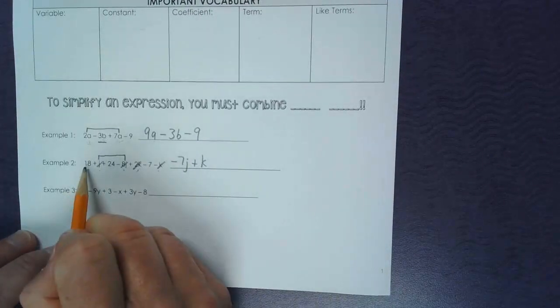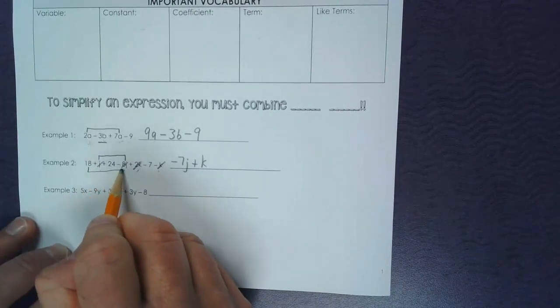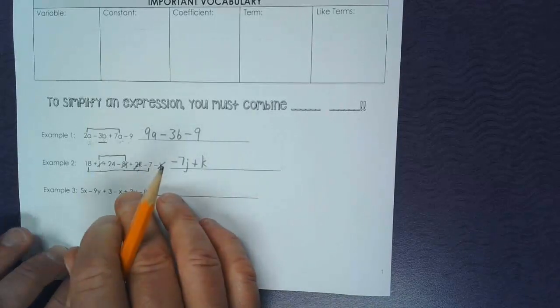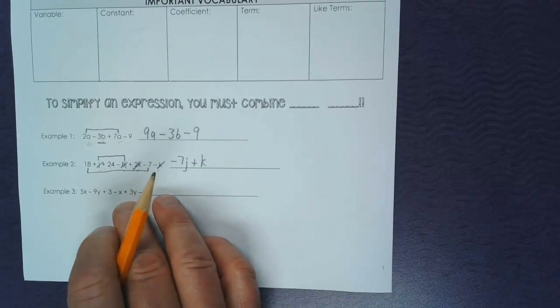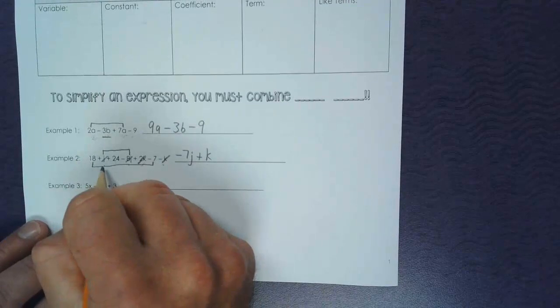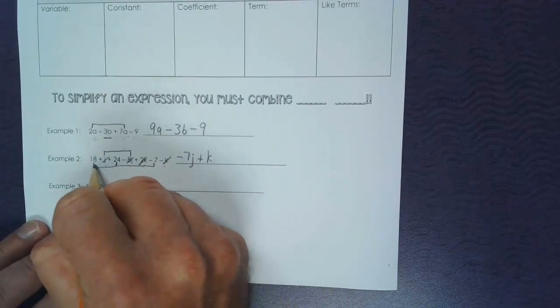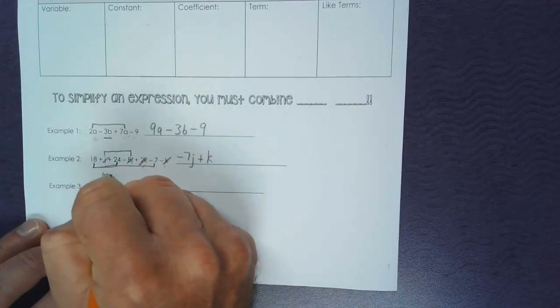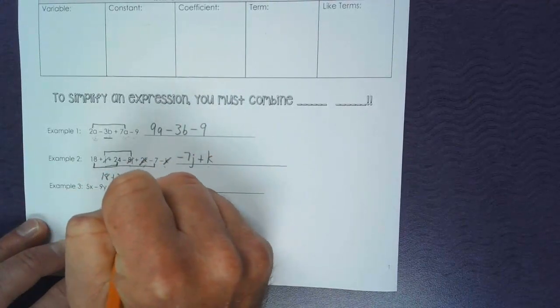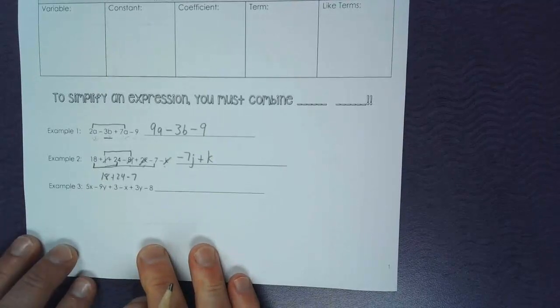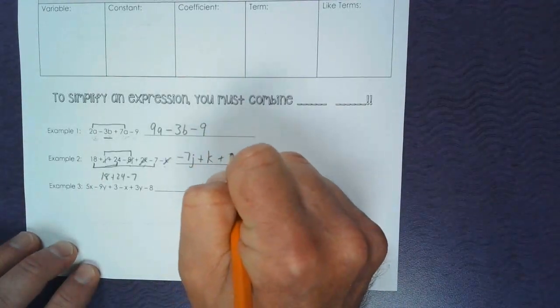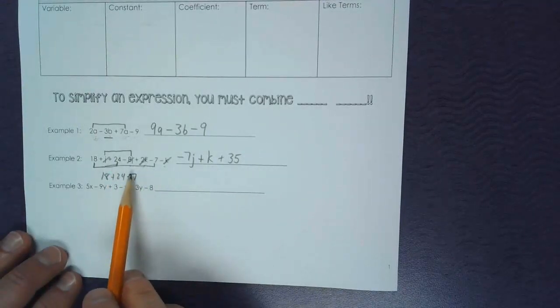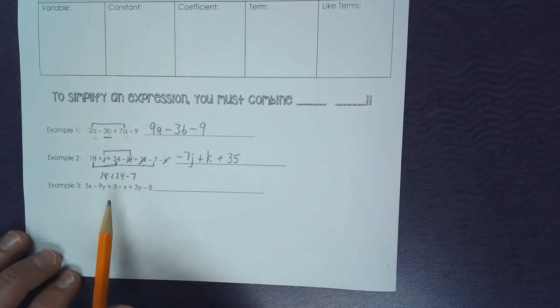And what I'm left over, don't forget about this 18 down here. 18 minus 7. Oh, you got a 24 also. I almost missed it. So 18 plus 24 minus 7. If you put that in the calculator, that's going to give you a plus 35. And that was a real long one. Notice I crossed out, again, the terms that I had already used, so I won't double up on it.